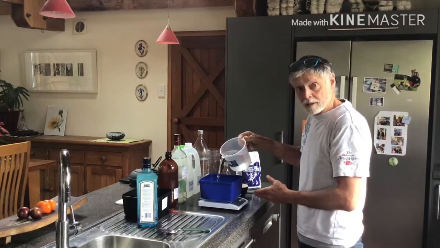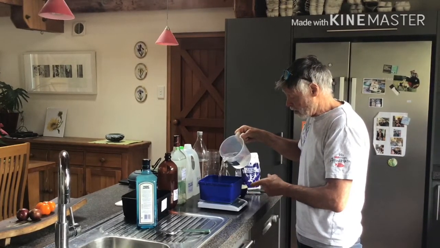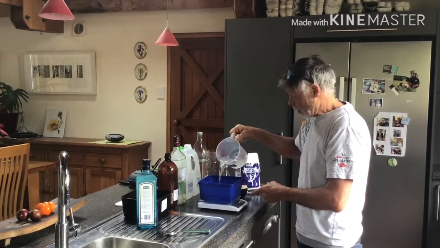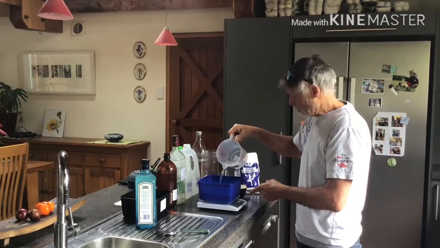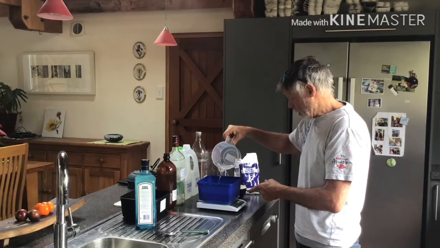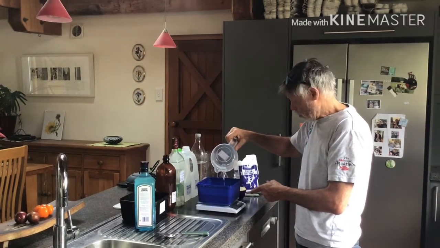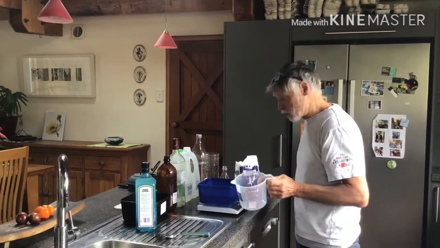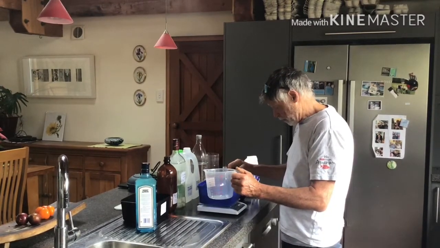Not only is it precise, it's more accurate, because these scales are going to give us maybe plus or minus 1 gram, rather than, when I did it with volume, getting a positive bias towards 1,005 grams as my average.